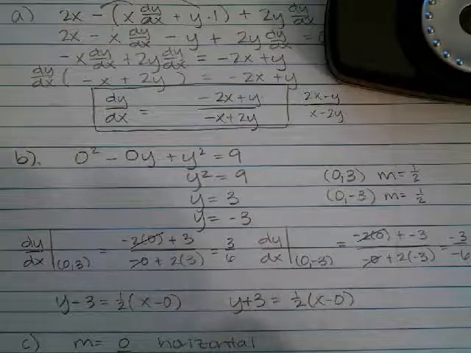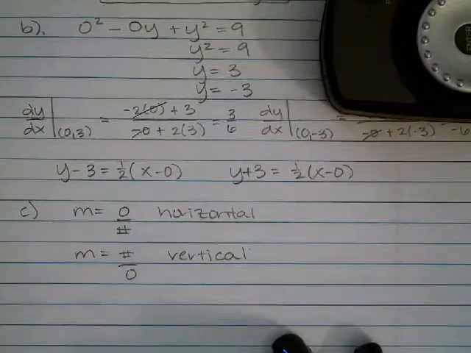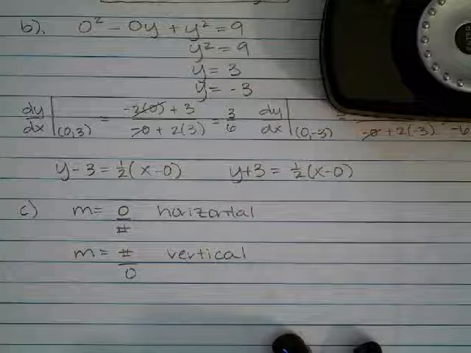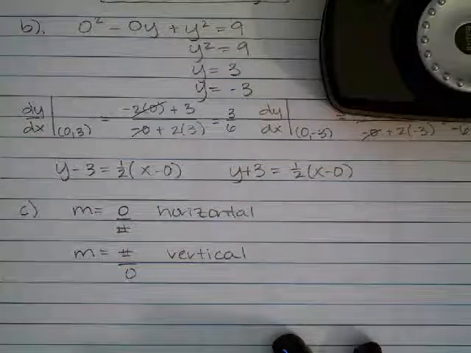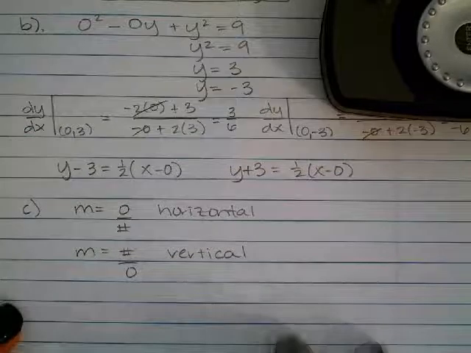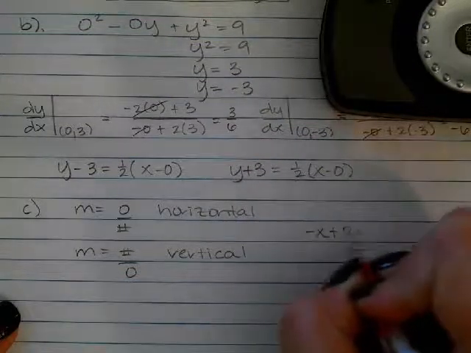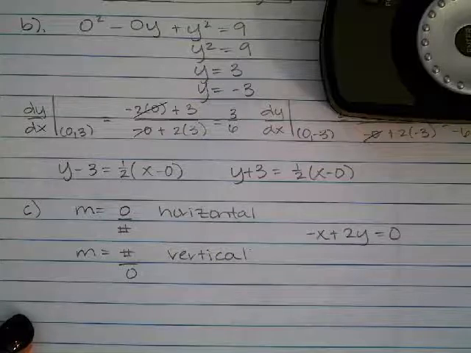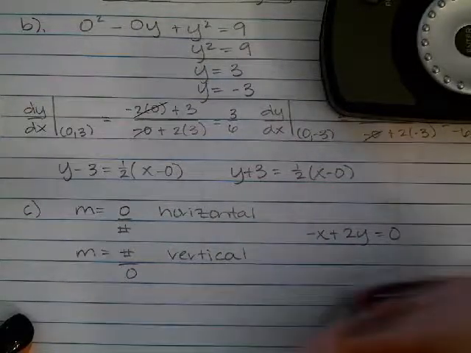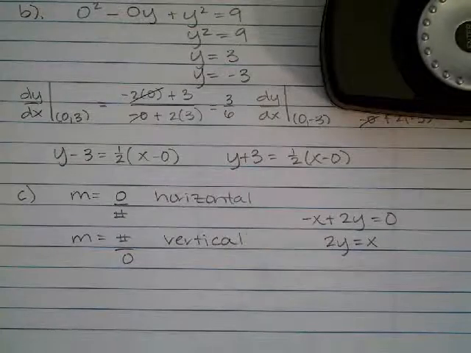And in this particular problem, they are asking where we have a vertical tangent, which means we are going to take the slope that we found in part A, take the bottom, and set it equal to 0. Sound reasonable? Okay. So take the bottom, which is negative x plus 2y, set it equal to 0. And you end up getting, I'm going to add the x over to the other side, 2y equals x.